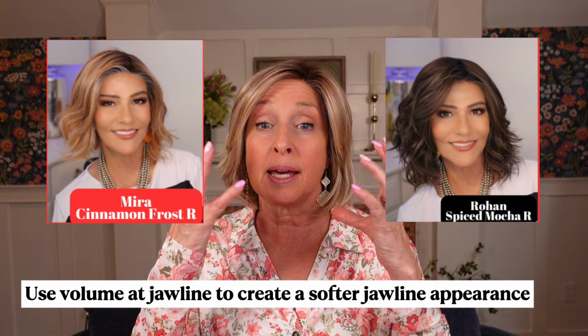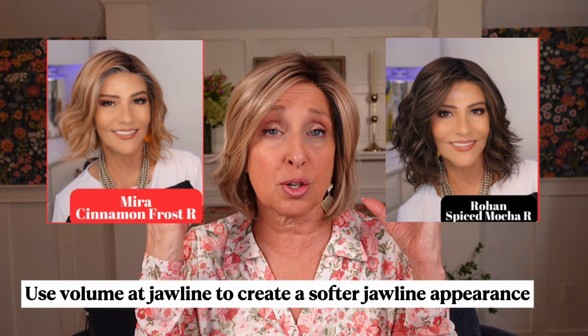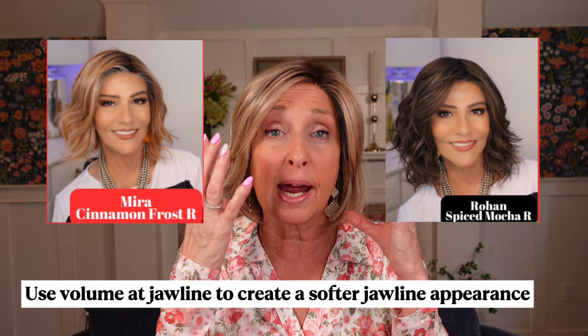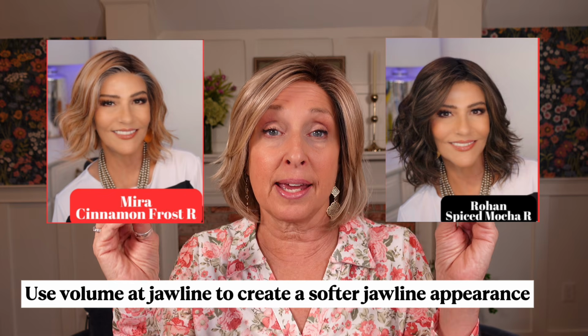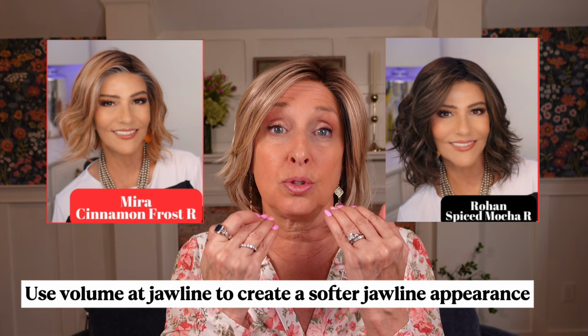Anything that you want to de-emphasize, you want to draw the eye away from, basically distract. For example, Marlene has a stronger jawline, and I really like a stronger jawline, but sometimes she wants to camouflage it. So to do that, she'll wear wigs that have volume, curls or waves, volume right around the jawline that draws the eye out rather than to the jawline.